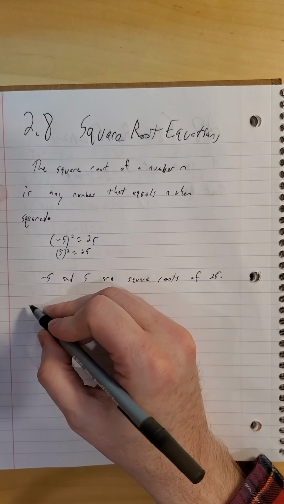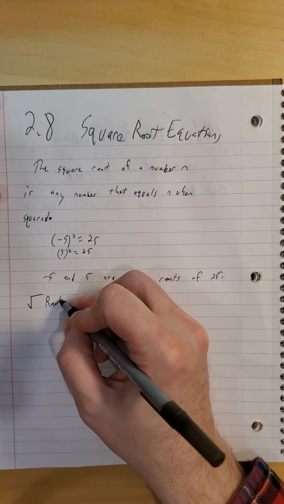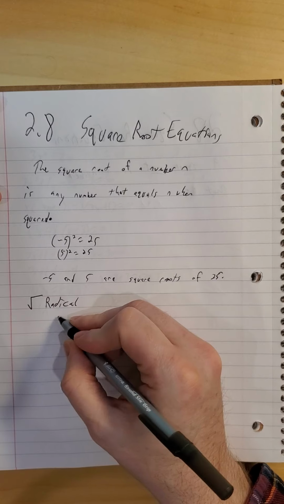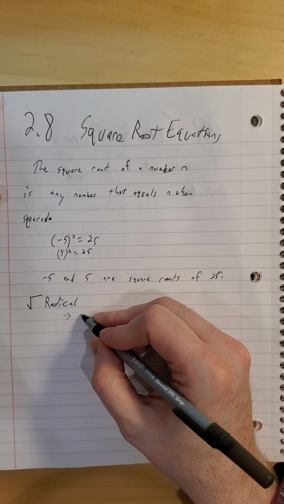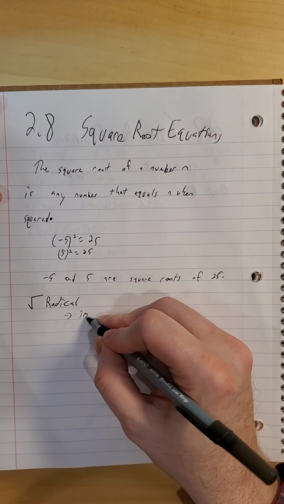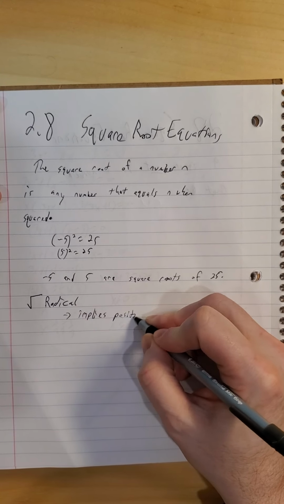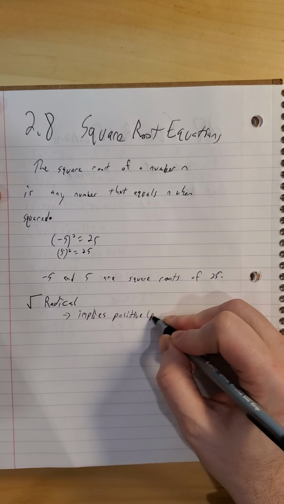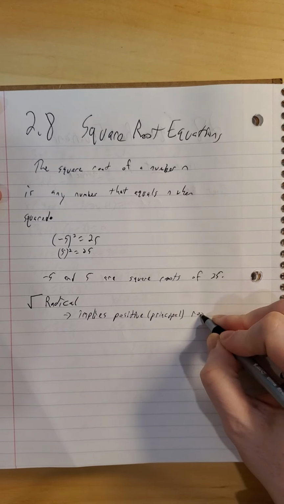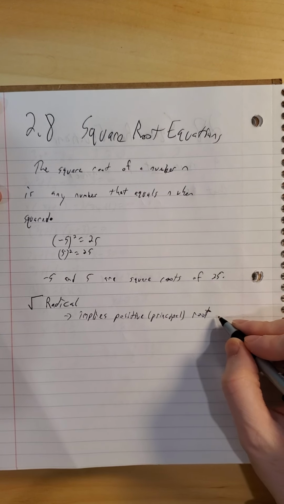Now, when we use the radical symbol, this is a radical. When we use the radical symbol, this implies we want the positive or principal root only. And of course, the special case, 0, for the square root of 0.